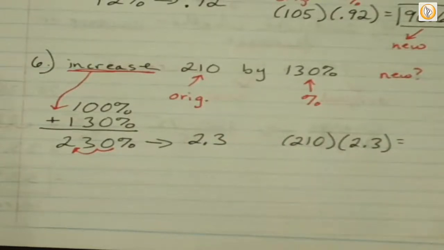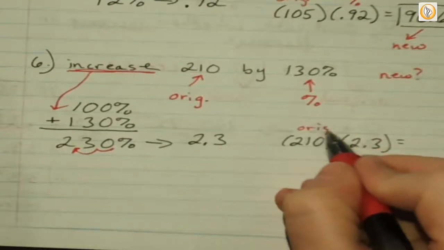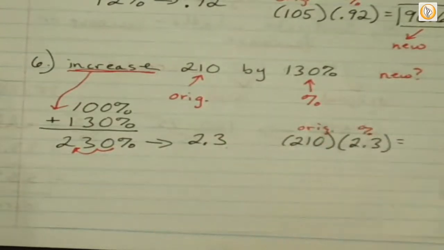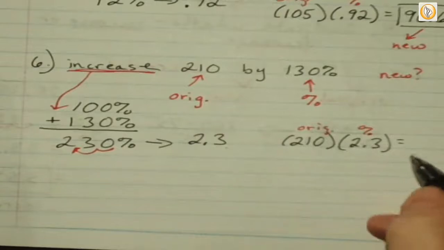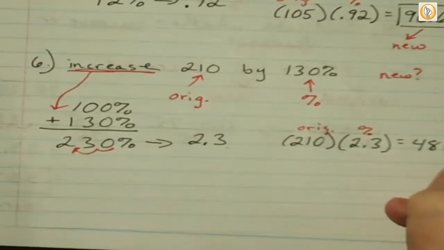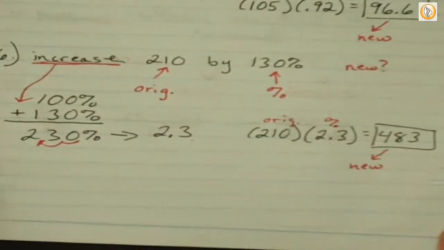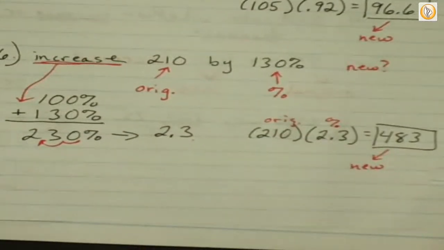So you multiplied the original, here's the original, times your new percent. And you get, to save on time, 483. That is your new. Good job. Any questions? I only have a couple more problems. All right.